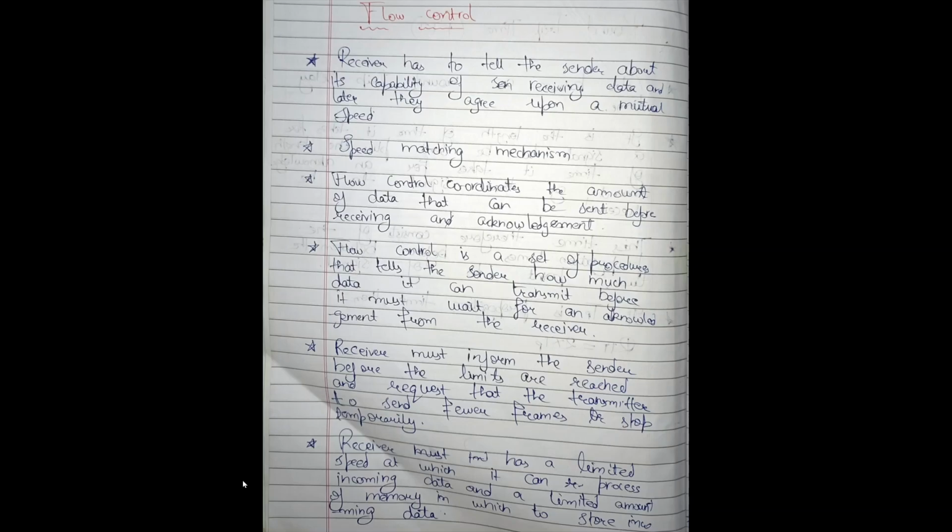Let's assume you are storing that in your memory, that this data is still to be processed. This is how it works. When you are processing the data and the data is still arriving, you will be storing it in a memory, saying that this data is still to be processed, and for the time being I'm putting it into a memory. So that memory is also limited.